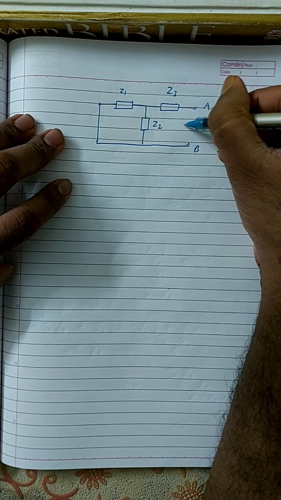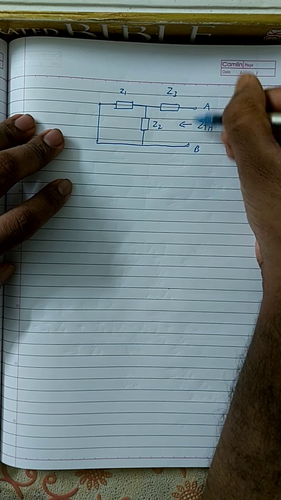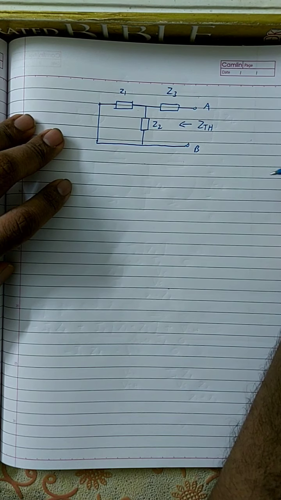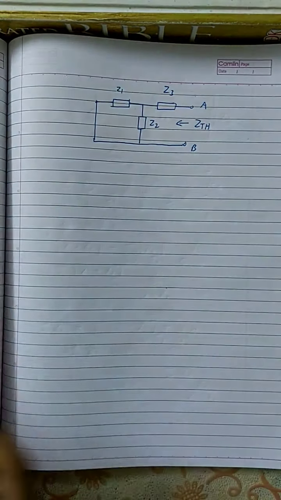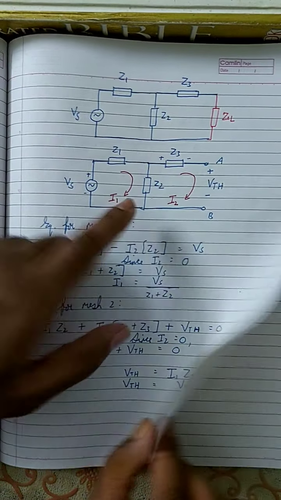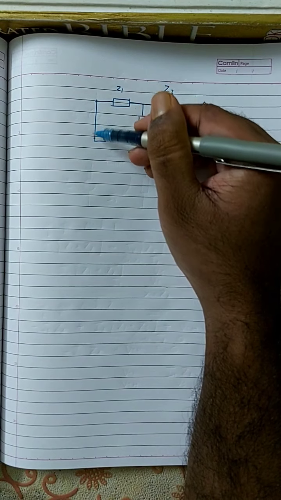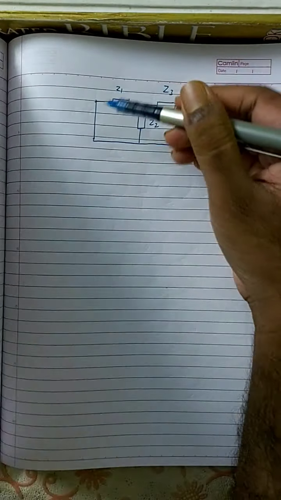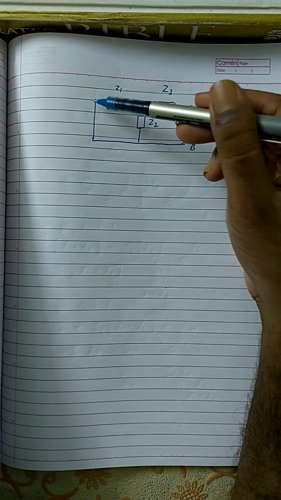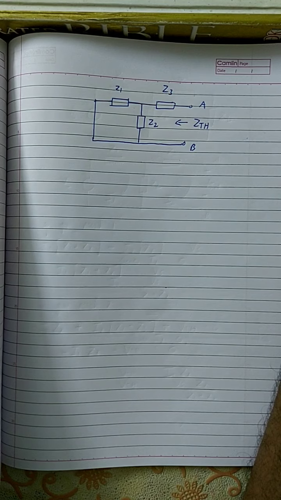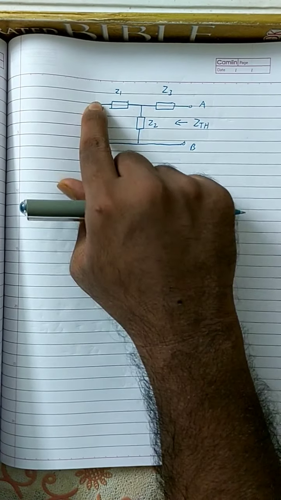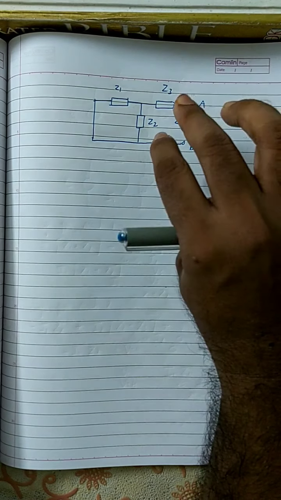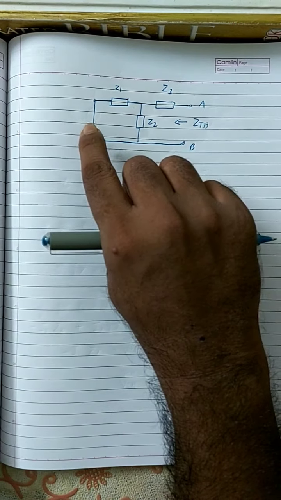That is, ZTH is the impedance between the two terminals. ZTH is the impedance between A and B. So what is the difference between this circuit and this circuit? The difference is over here. That is, I have replaced my voltage source with a short circuit. Short circuit means nothing, just simply short it. Just simply make the connection or simply join it. That is the meaning of short circuit. That is the meaning of finding the impedance.